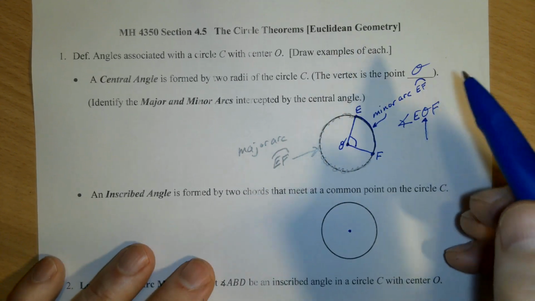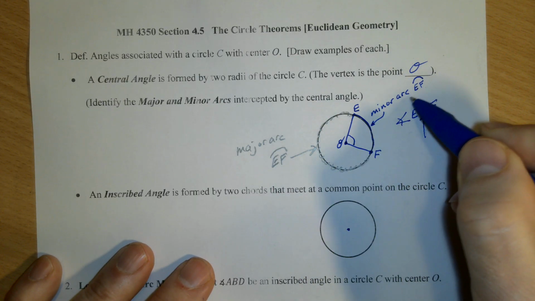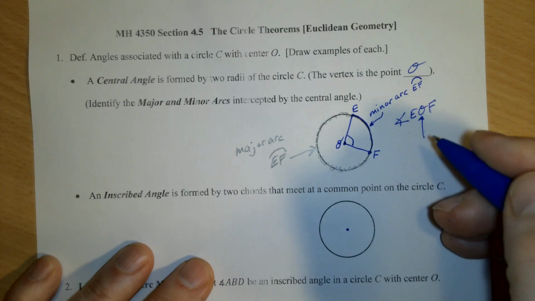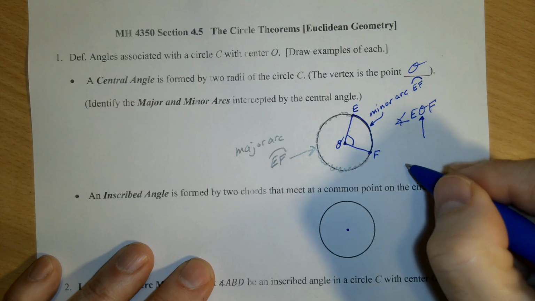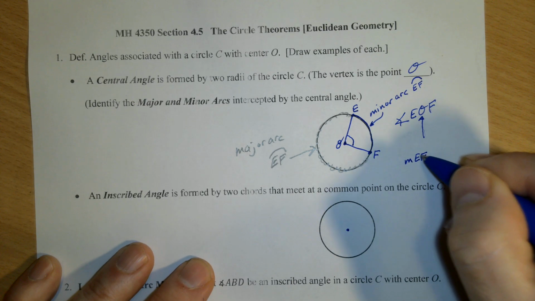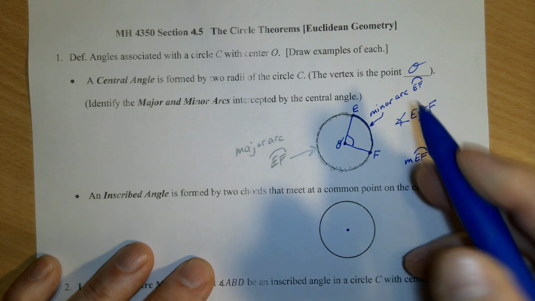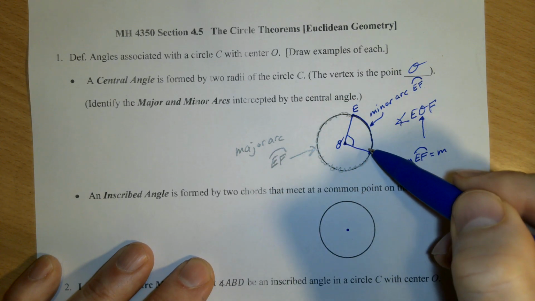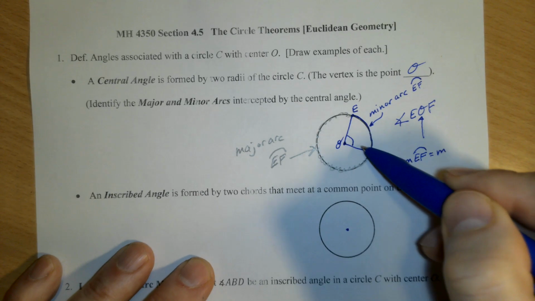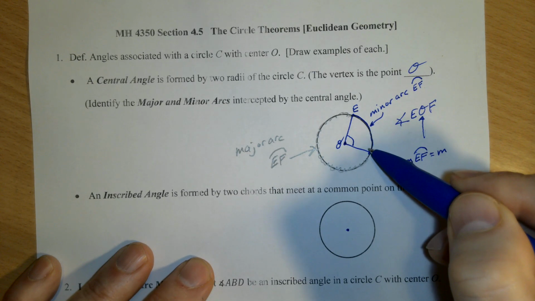Okay, remember from a previous video also, what is the measure of the arc EF? By definition, the measure of arc EF, the minor arc, is equal to the measure of the central angle that intercepts this arc.